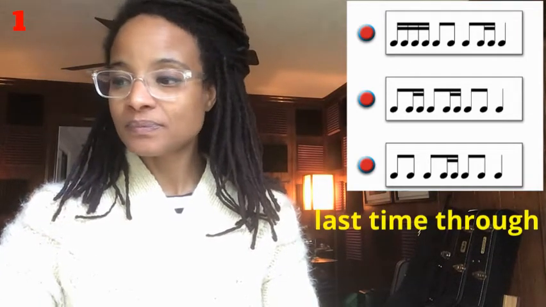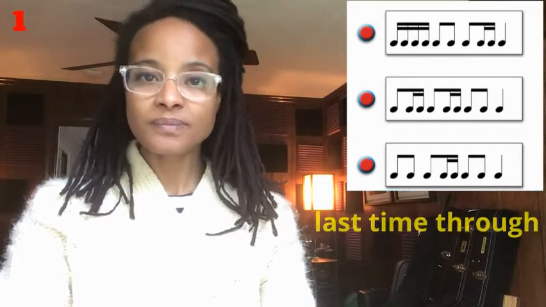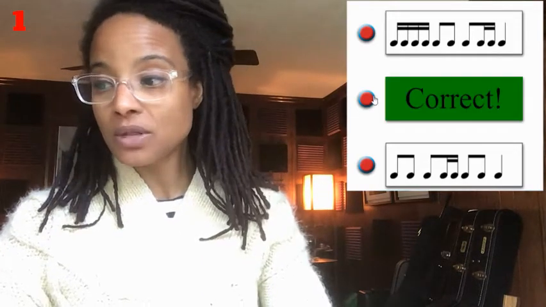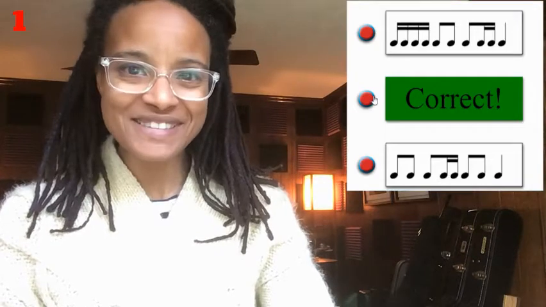The second time. And the last time. So, did you think it was the top, the middle, or the bottom? If you guessed the middle example, you're correct.